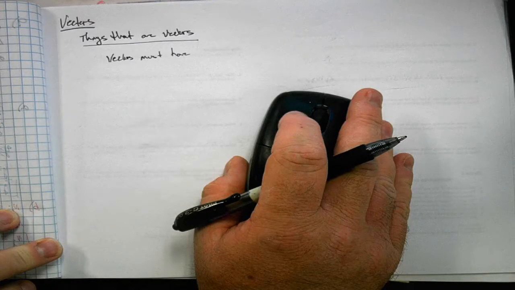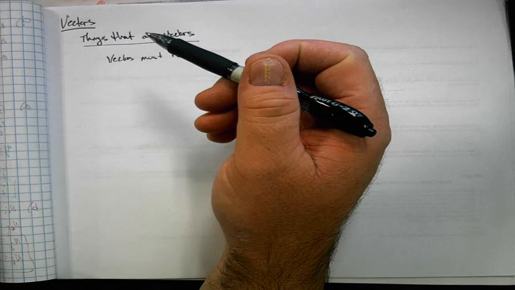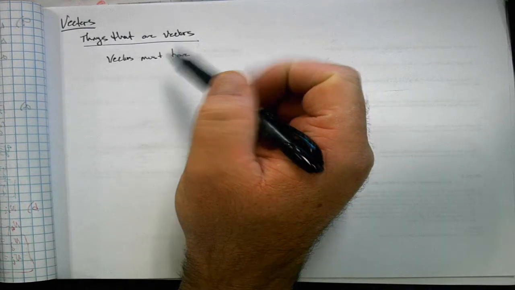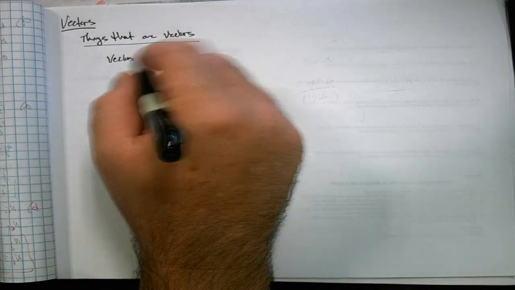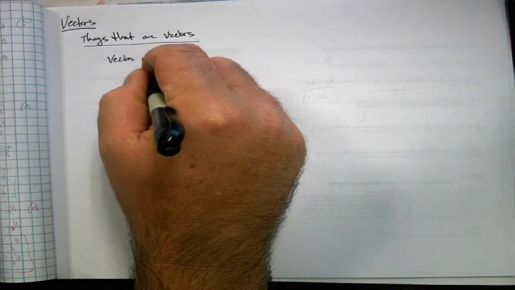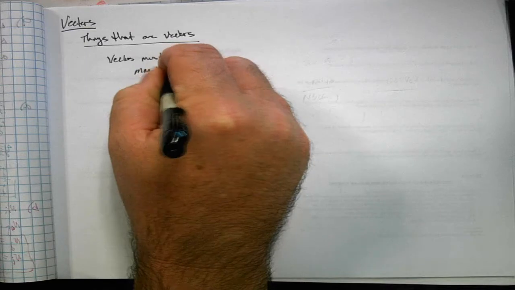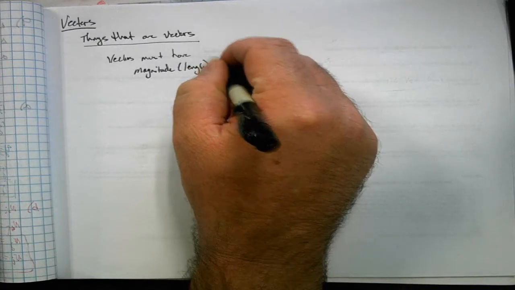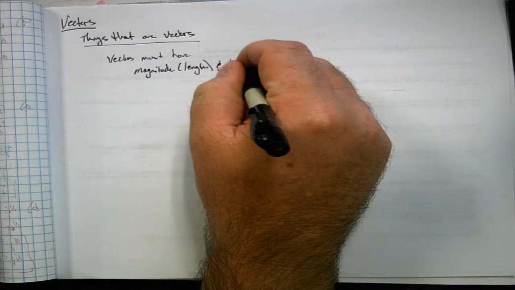Okay, so we're going to start with vectors, and we're going to start identifying things that are vectors and what vectors have to have. So vectors must have a magnitude, also known as a length, and a direction. Vectors must have a magnitude and a direction.